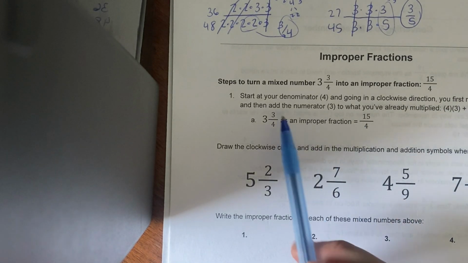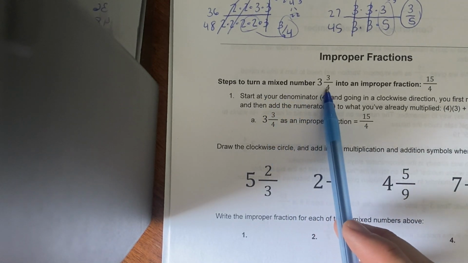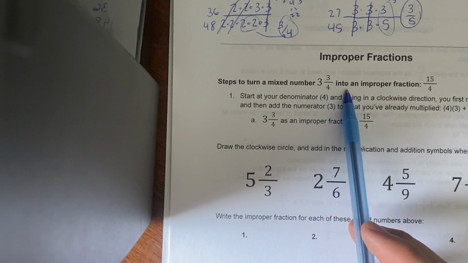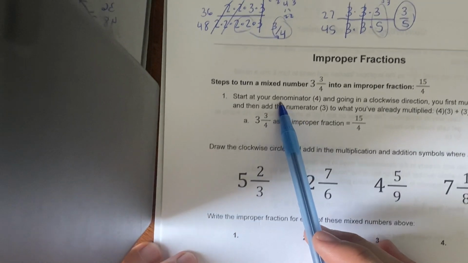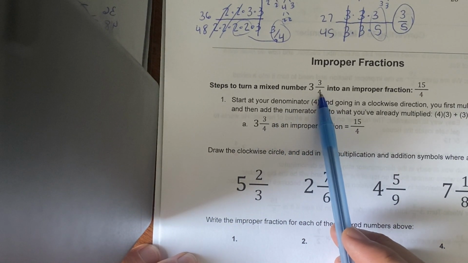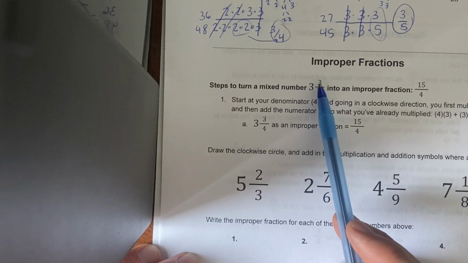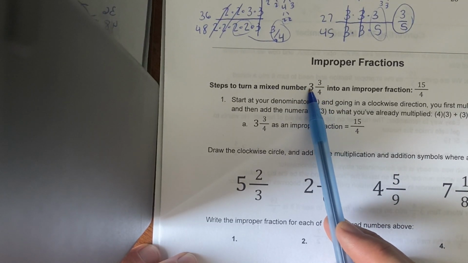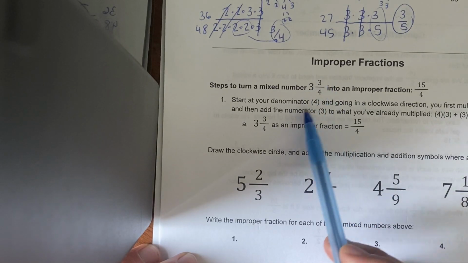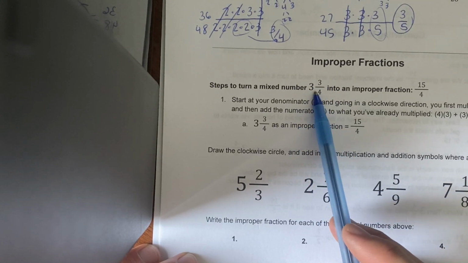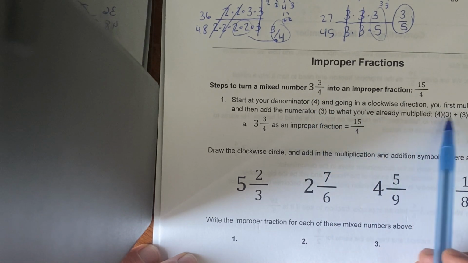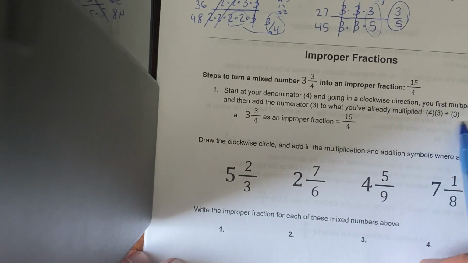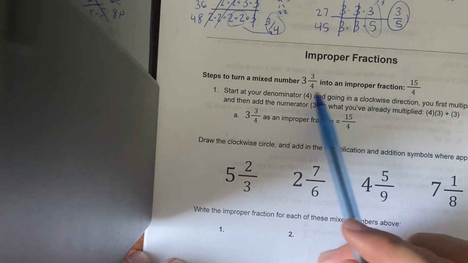So improper fractions are steps to turn a mixed number, such as 3 3/4, into an improper fraction, 15 over 4. You want to start at your denominator, which is 4, going in a clockwise direction, which is this way. You first multiply, so 4 times 3, and then you add the numerator, 3. So it's 4 times 3 plus 3. And that's what it shows right here. So that is the equation we get if we want to move the number.